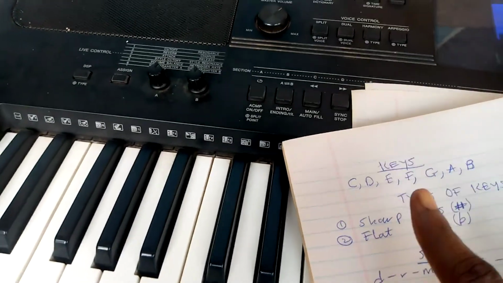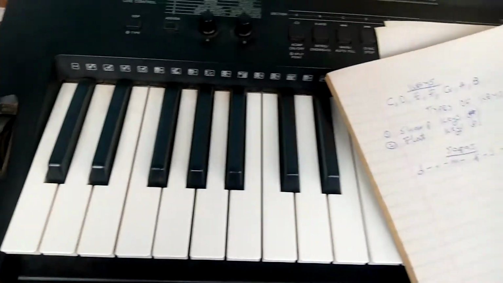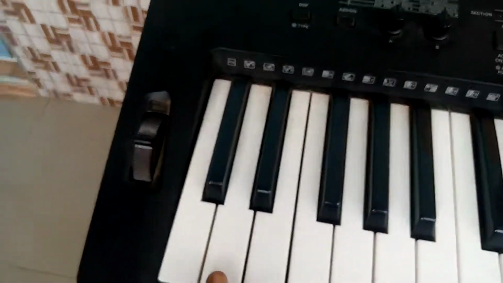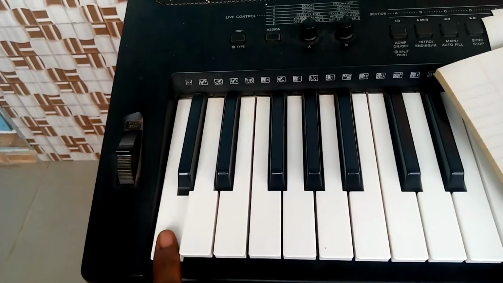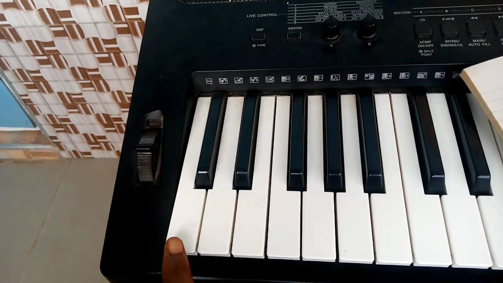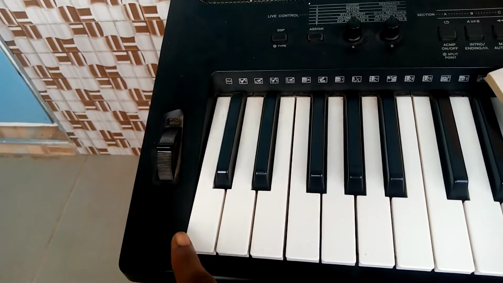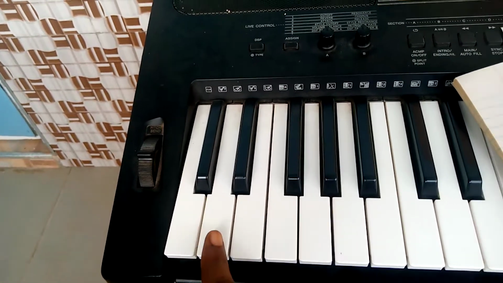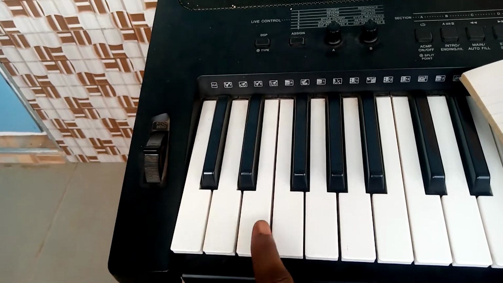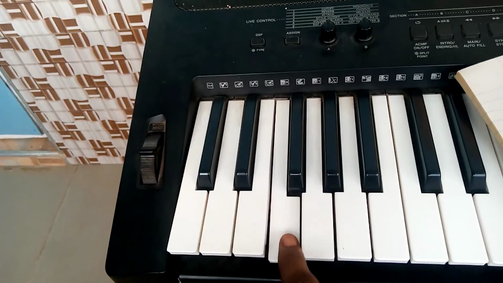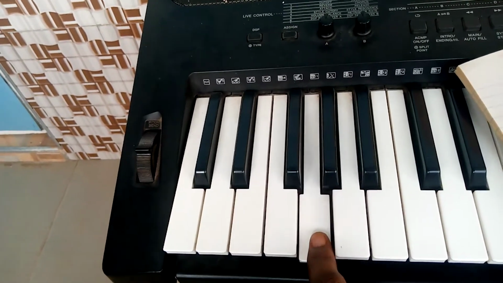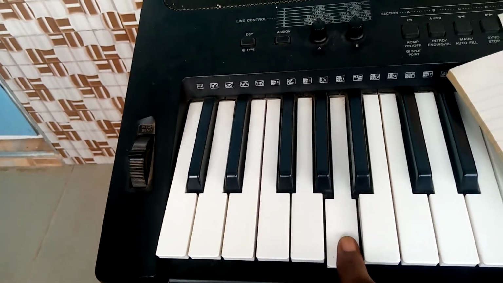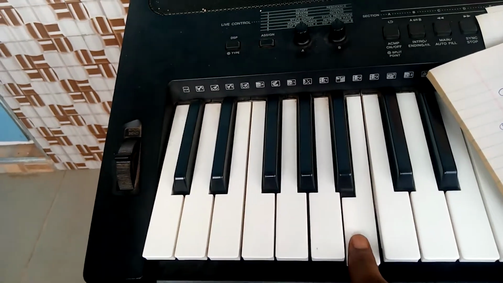Yeah, so it's a repetition, so that's how it is. So let's start on the keyboard. So this is C, right? The first white key. We are now focusing on the white keys. It's C, then D, right? E, F, G, A, B, right? Then we go to C.